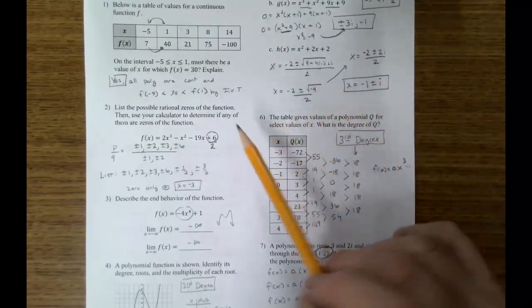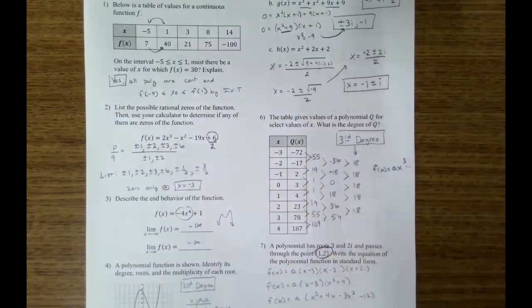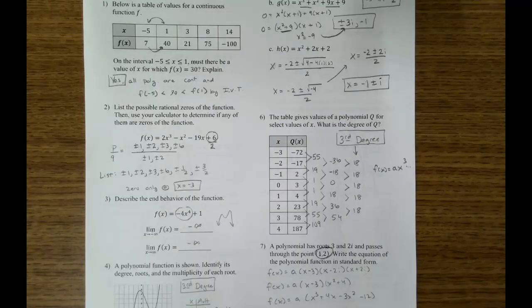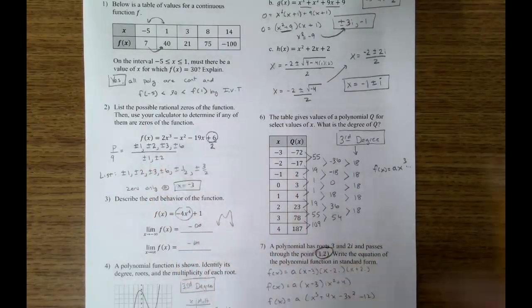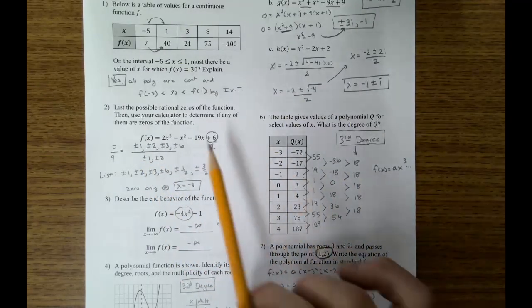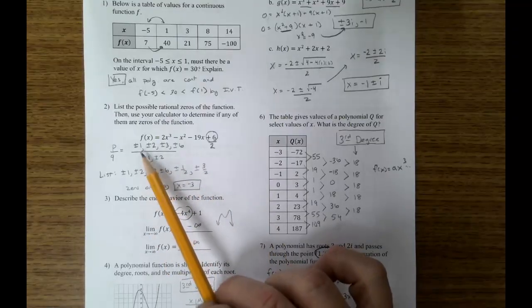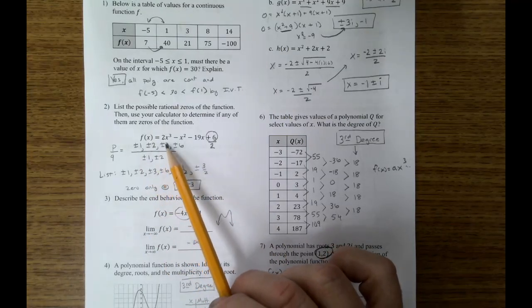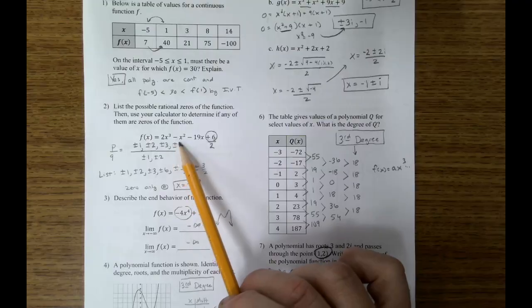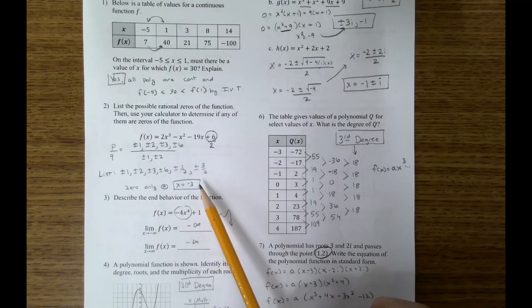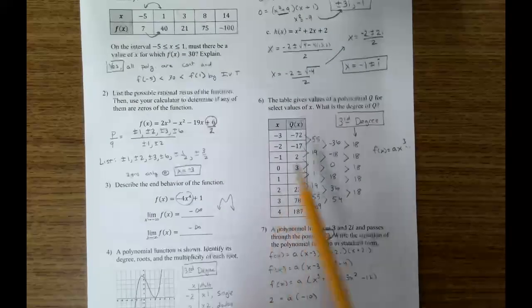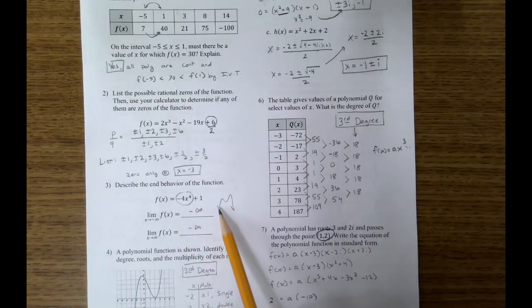Number 2, I'm going to take this 6, divide it by this 2 right there, and that's going to give me all of my possible rational zeros there. So I have the factors of 6, which are listed here, the factors of 2, which are listed there, and then all the possibilities. 1 over 1, 1 over 2, 2 over 1, 2 over 2, 3 over 1, 3 over 2, 6 over 1, 6 over 2. And out of all of them, if I check them with my calculator, that's the only one that works.